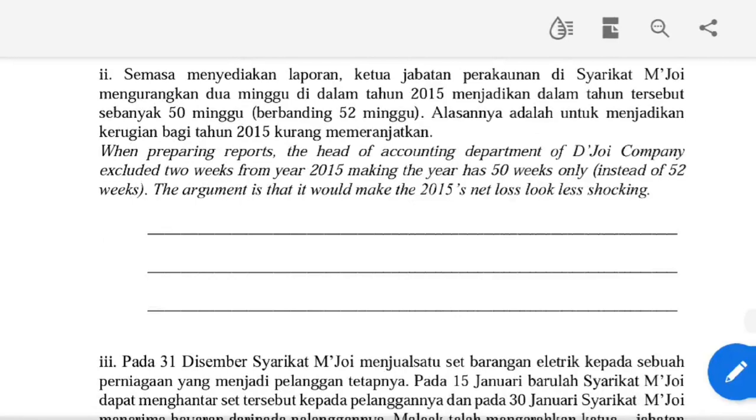In one year there are 52 weeks. So the argument is that it will make the 2015 net loss look less shocking. So this scenario shows which accounting principle has been violated.